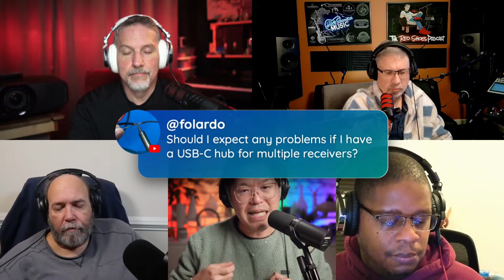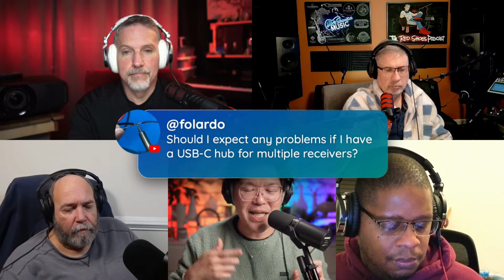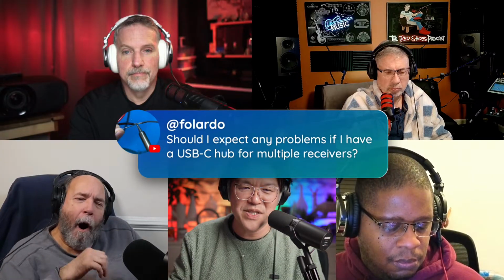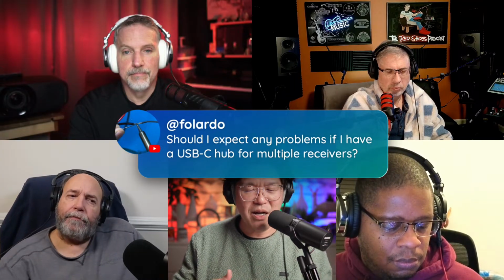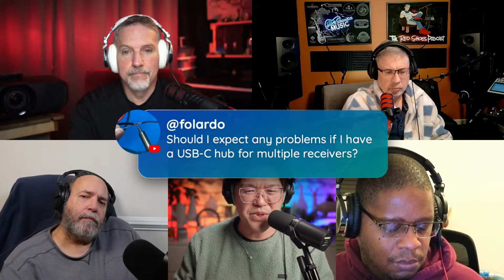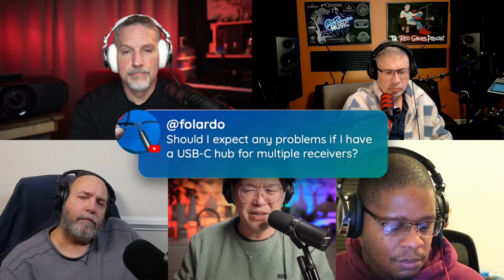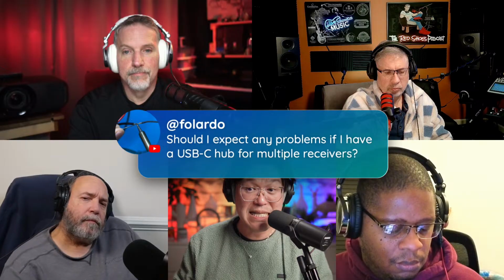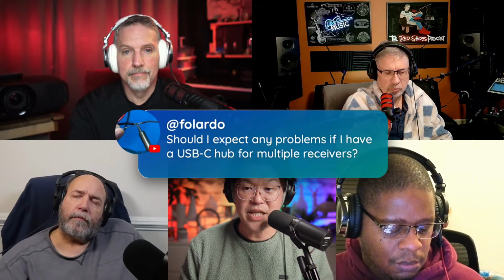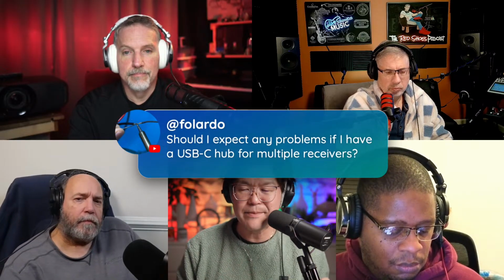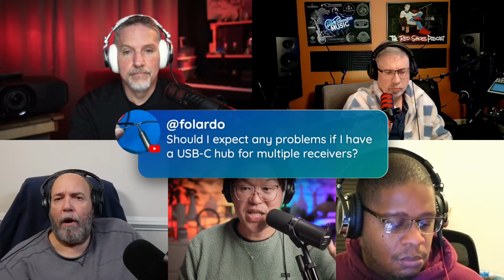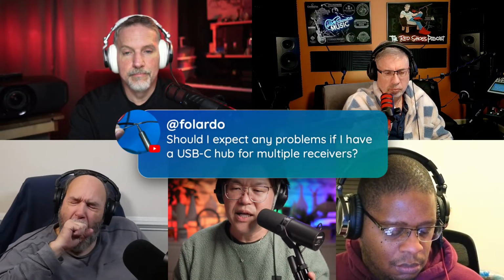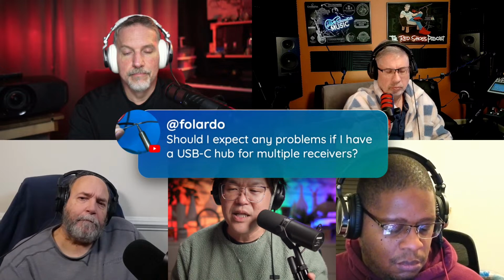But with hubs, a powered hub typically would be more reliable than just a splitter essentially, but audio doesn't take a whole lot, so you should be okay. But the limitation is typically your computer will only see one at a time. You can only choose one input at a time, unless you have some kind of mixer on your computer that you can choose multiple inputs. Otherwise, it's one at a time.